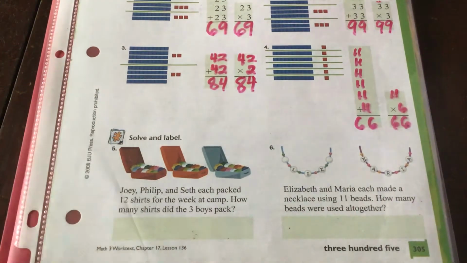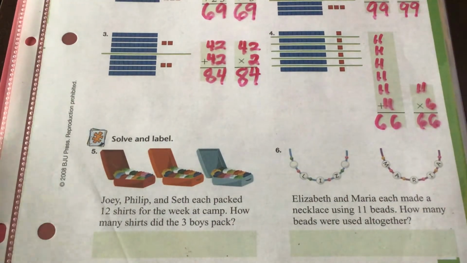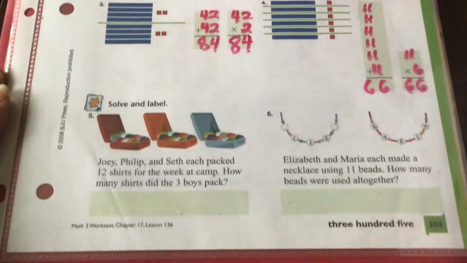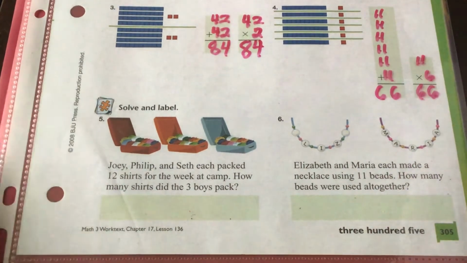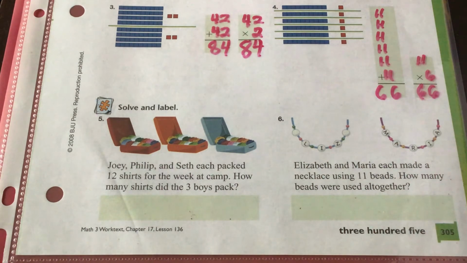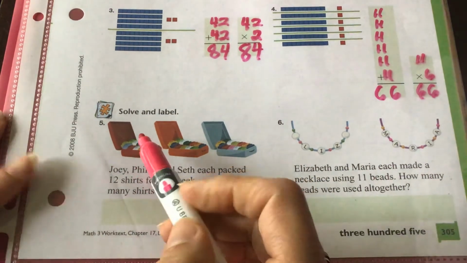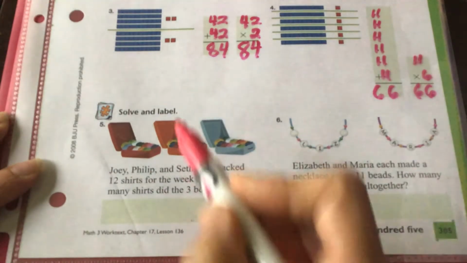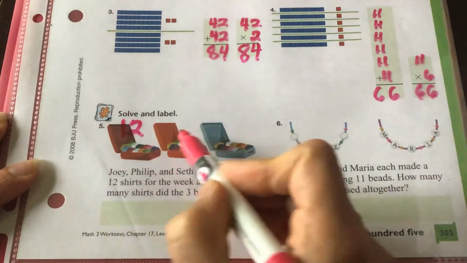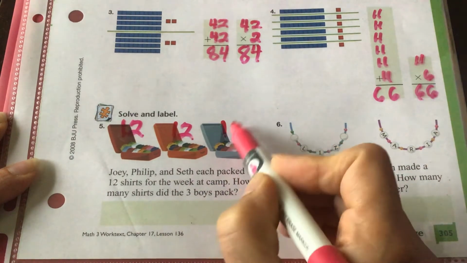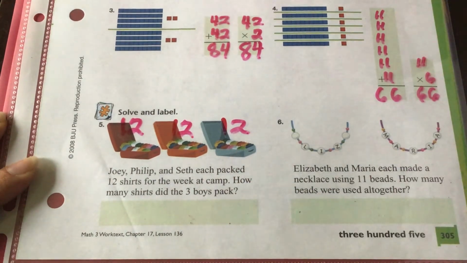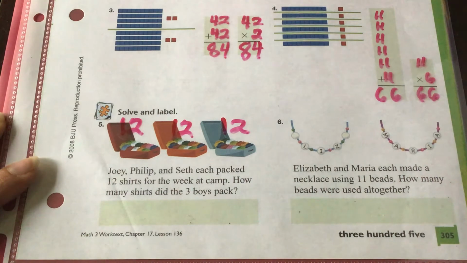We'll come down to the story problems. Those are always a bit more tricky for us. And then I'm going to have you do the back, and we'll check the answers in the next video. Joey, Philip, and Seth each packed 12 shirts for the week at camp. How many shirts did the boys pack? Well, here's each of their suitcases. And how many shirts are in each? Well, I know that there's 12 here, and there's 12 here, and there's 12 here. Can you write a multiplication fact for this?